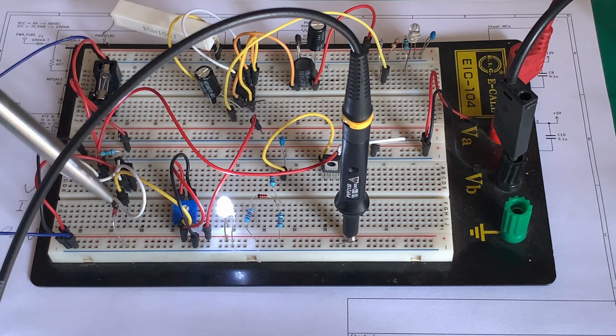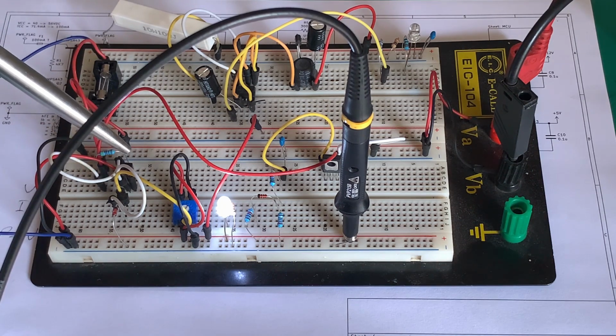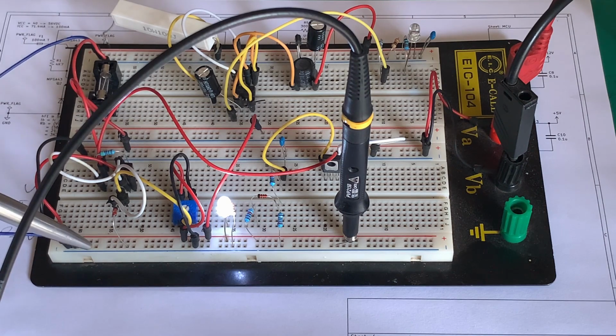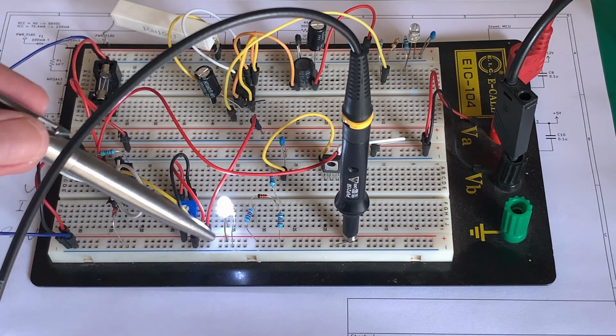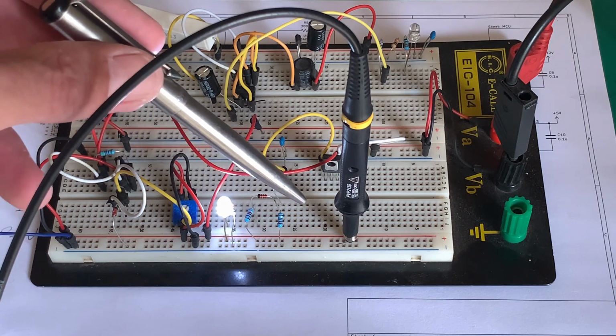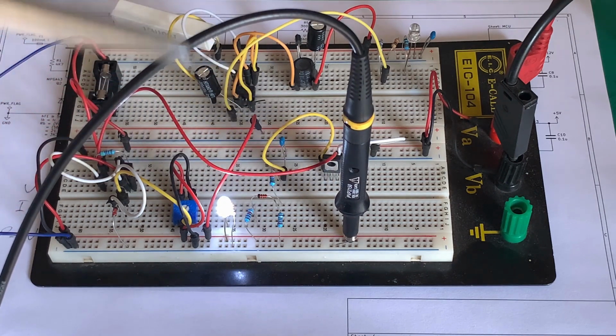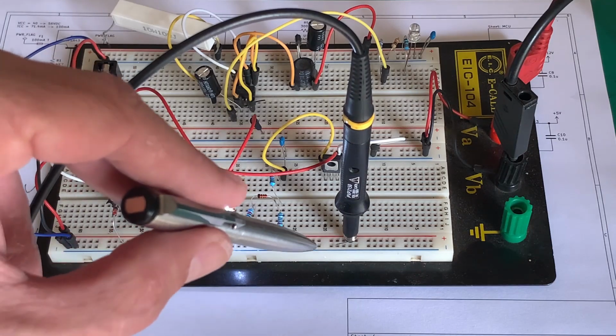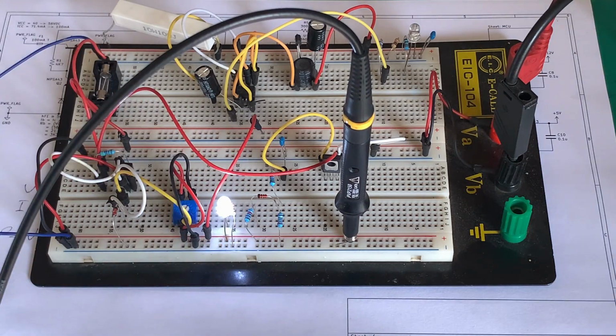So that's our regulator, so our feedback. From that emitter, it comes down to this rail down here, and all I've done is put an LED in to give us some load. And you can see my oscilloscope, I'm just probing across the positive and negative.